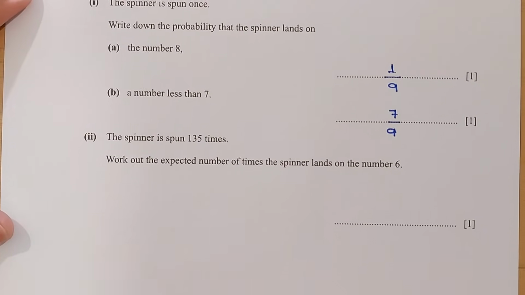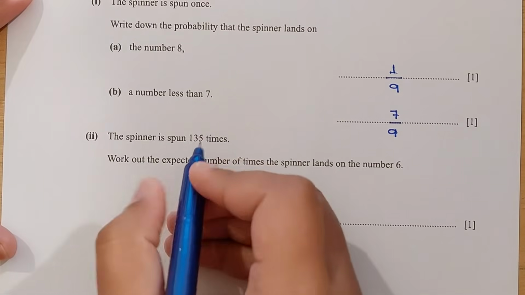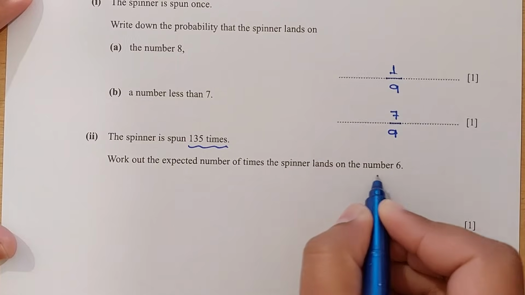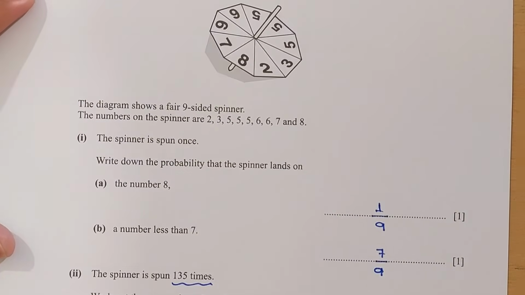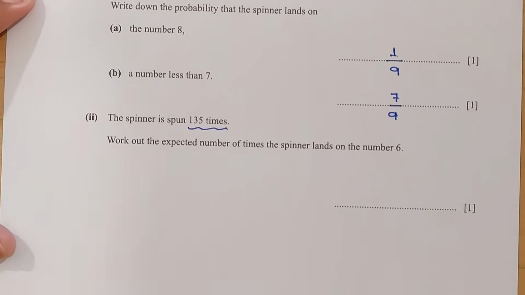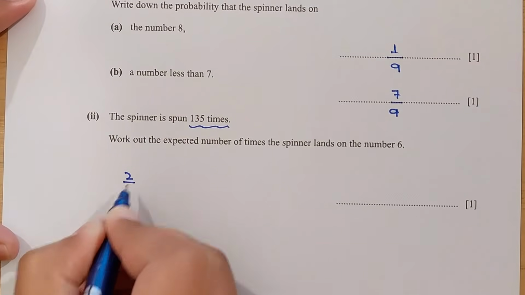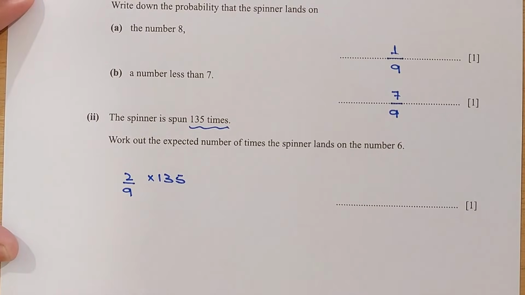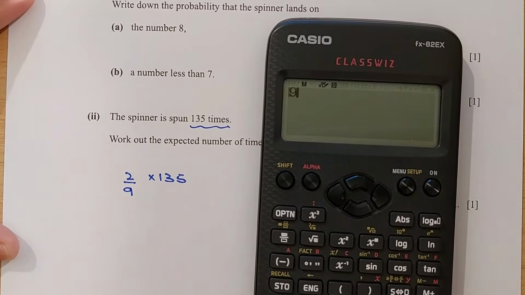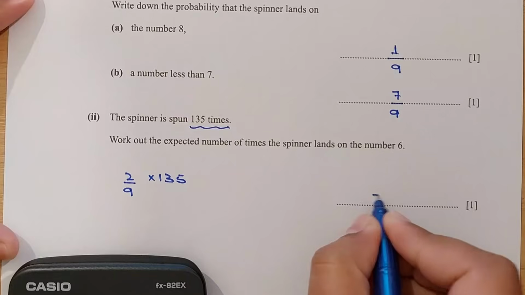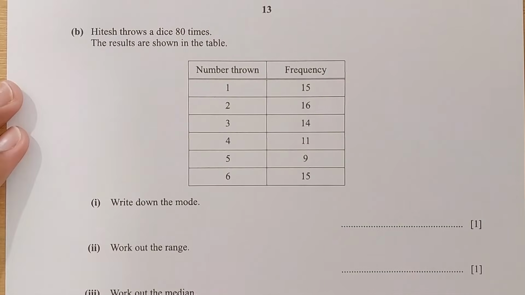Now for the second part, the spinner is spun 135 times. Work out the expected number of times the spinner lands on number 6. So for number 6, there are 2 times the number 6 appears here. So we can say 2 out of 9 times 135. So let me calculate 2 divided by 9 times 135, that is 30. So the expected number is 30.